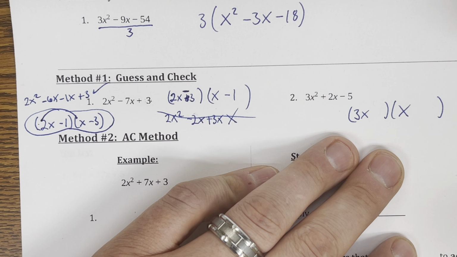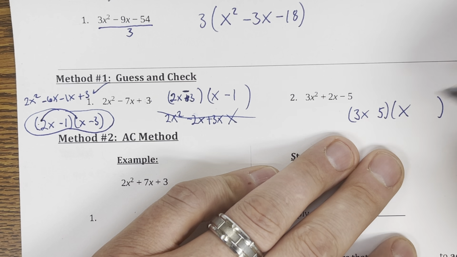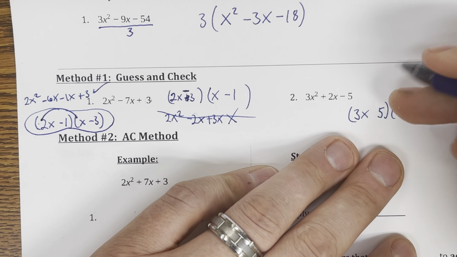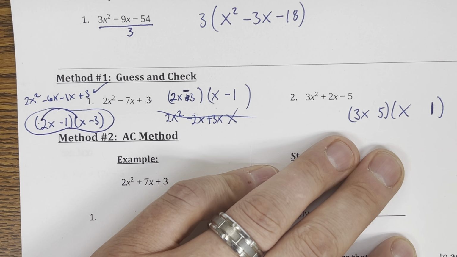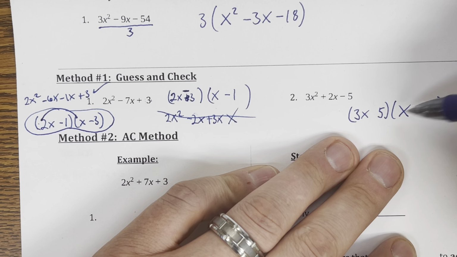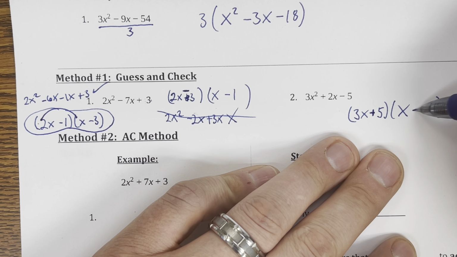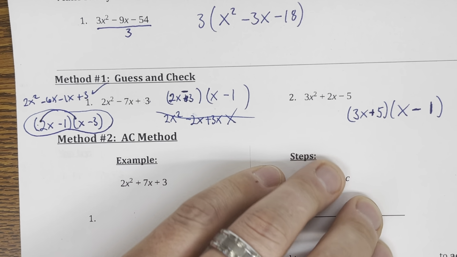So for this to add up to 2, I cannot take 3 times 5. That's going to be too big. So the 5 is going to have to go here. Now, I'm going to have to put my 1 here. Now the key is, where's my plus go? Where's my minus go? So I'm kind of doing this in my head a little bit here. 3, that can't be negative. Or yeah, I got to put the positive with the 5, the negative with the 1. So I'm able to do that in my head.